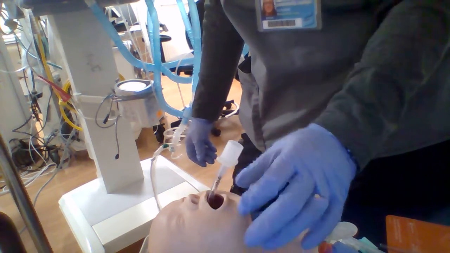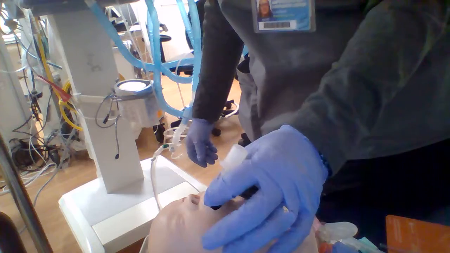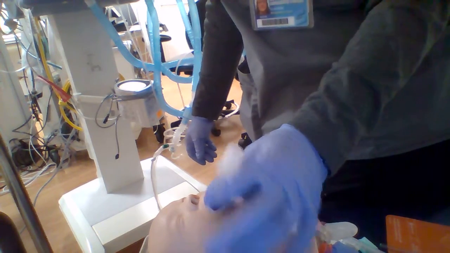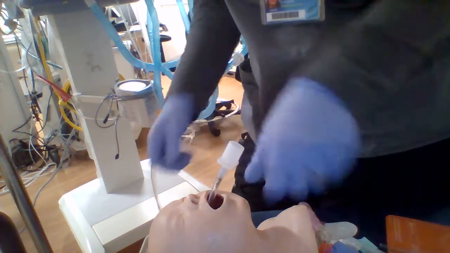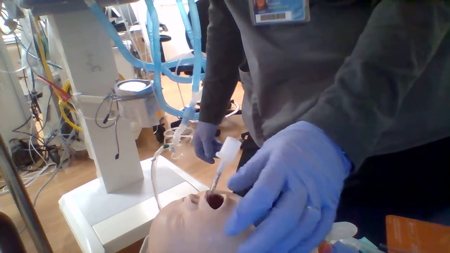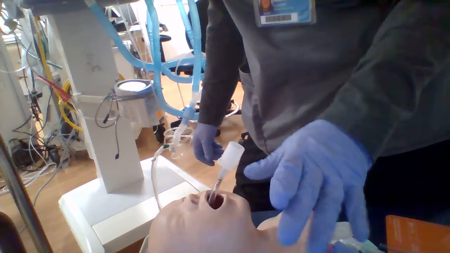This is a cuffless tube because it's an infant, but you would want your cuff pressure to be right around 20, 25, maybe 30 at the tops. And you just take a manometer and put it into the little bulb at the end. So that would cover all of that, oral care.